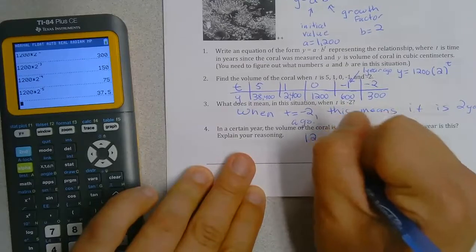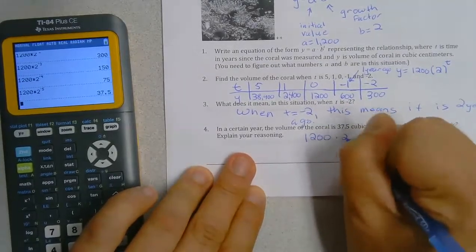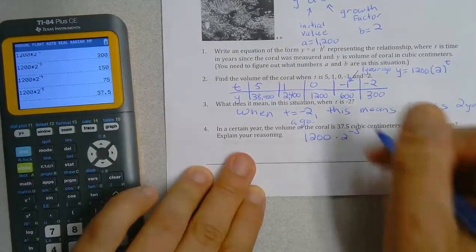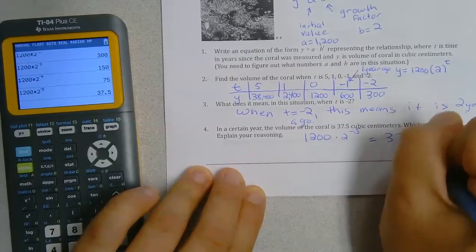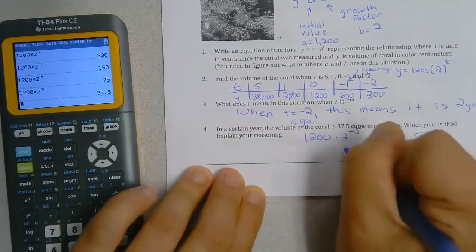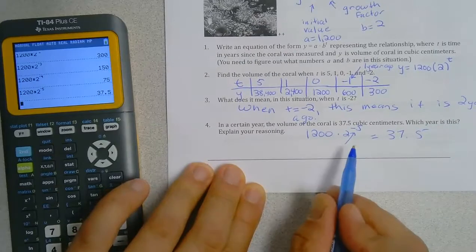So here we know that 1,200 times 2 to the negative 5 is 37.5. So this means it was 5 years ago.